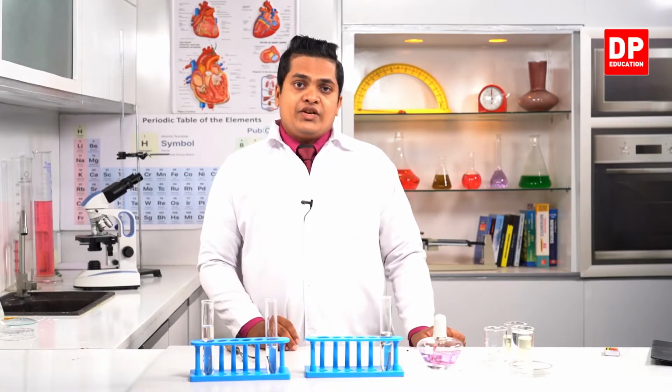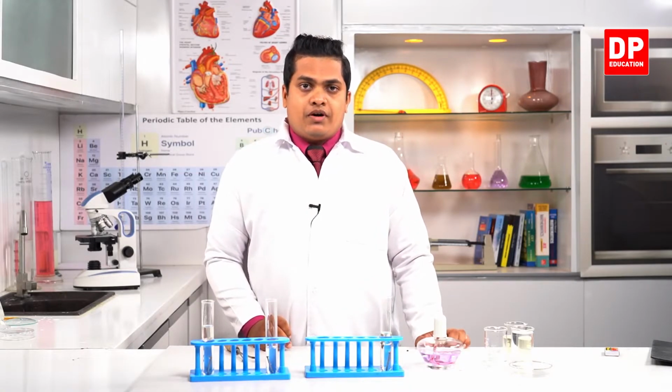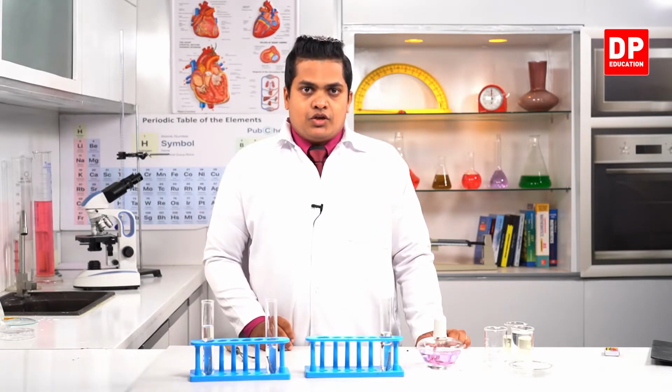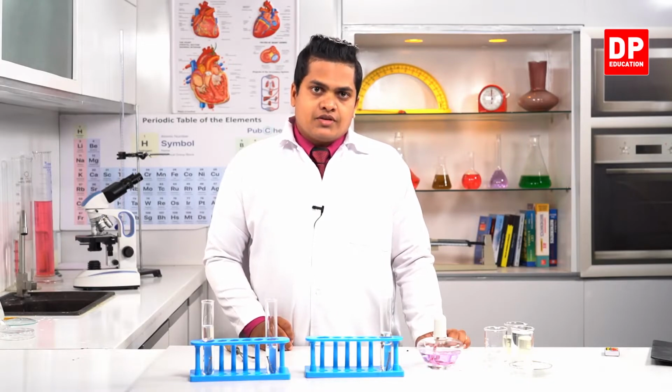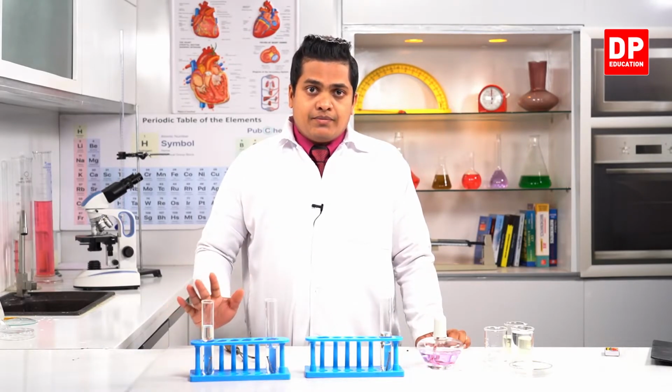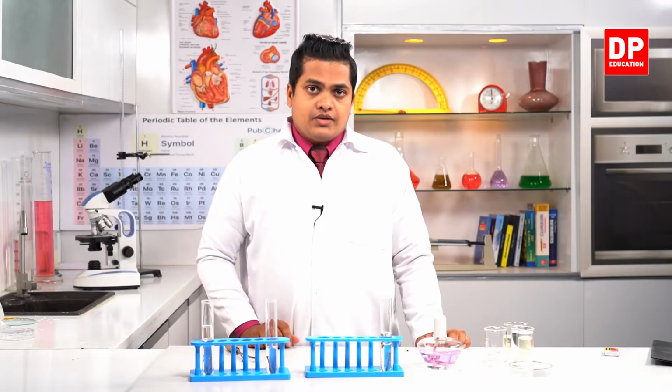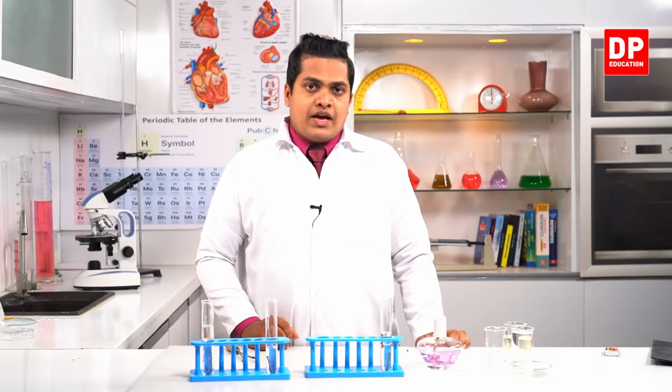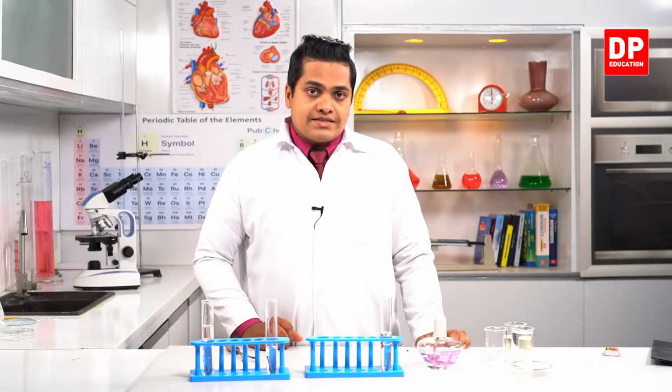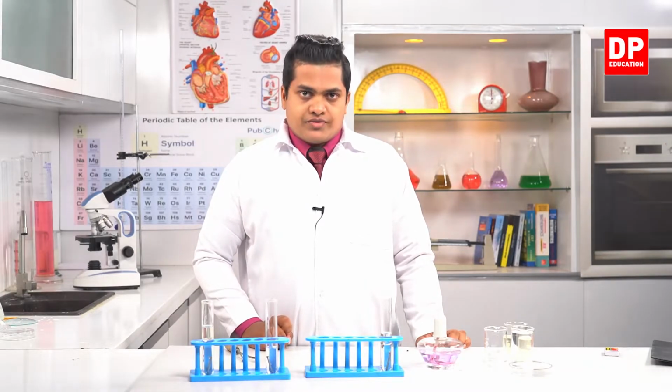Now we need to keep this setup for about 2 to 3 days to get our observations. So we'll keep this setup in a different place so that they would have some time to process. And after 2 to 3 days, we'll see what our observations are.